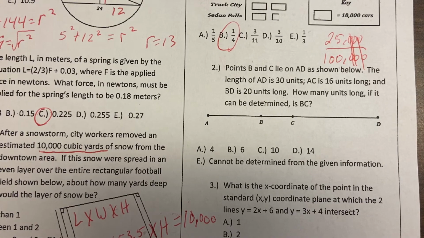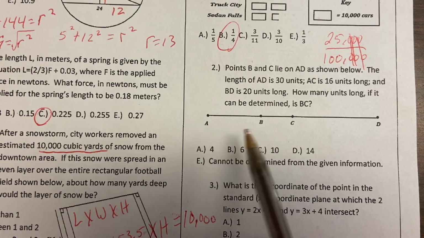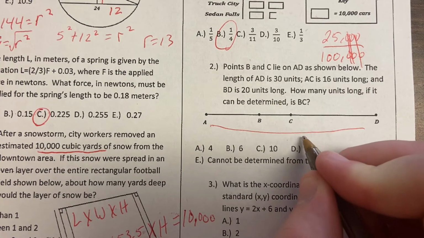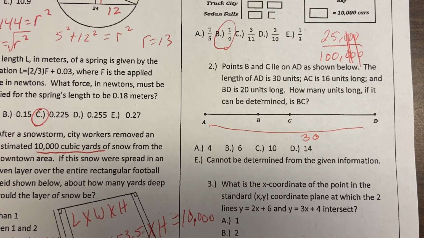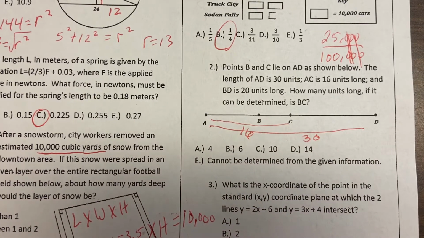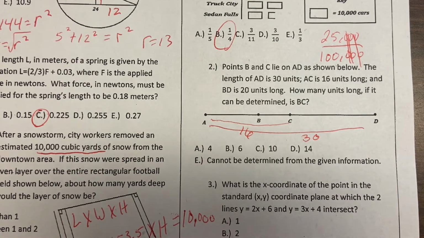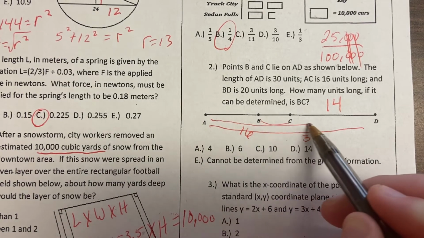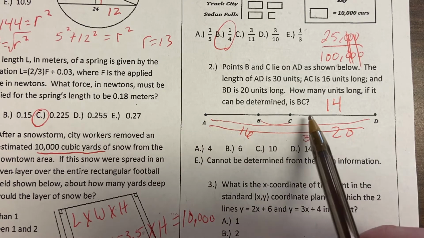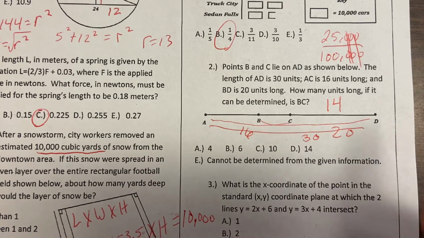Number 2, points B and C are on the entire line AD. The length of AD, so it looks like this whole shebang here, is 30. AC is 16, so just this little piece is 16. Well, if that piece is 16 and this whole thing is 30, that means CD here has to be 14. BD is 20, right? So this thing here is a 20. Well, by process of elimination, we just found that this guy is 14, but if this whole thing is 20, that means this guy is going to have to be a 6, right?